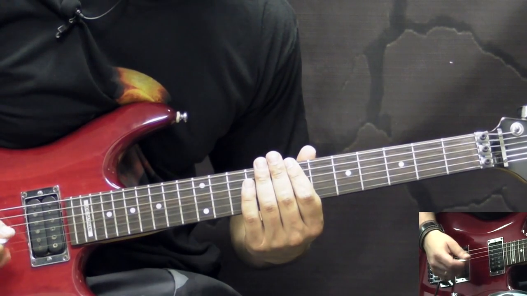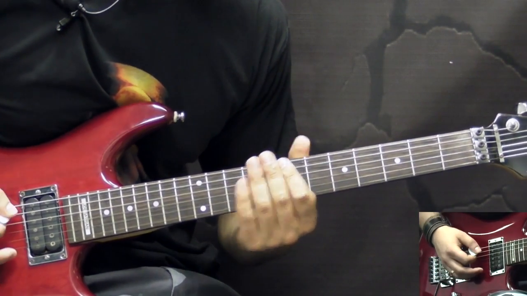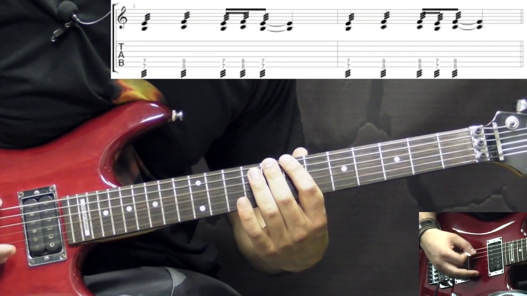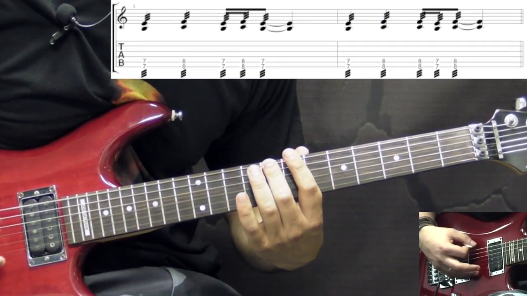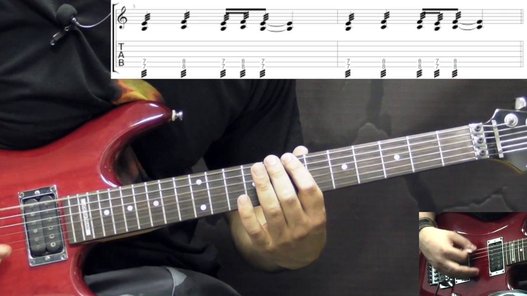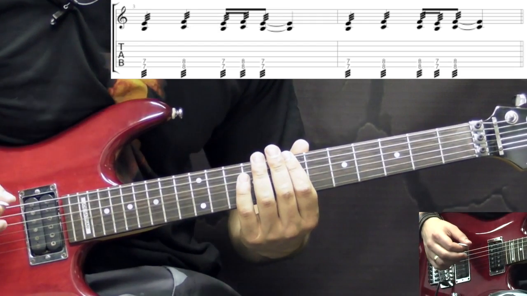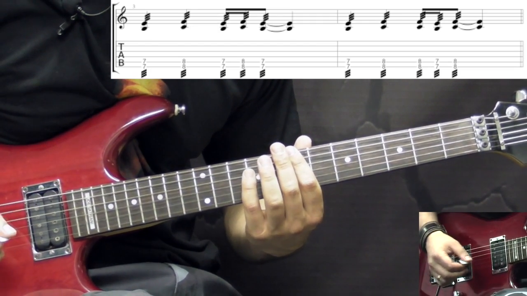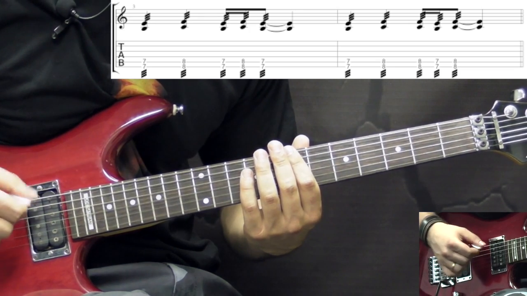And there is another variation of this riff, which is the faster part, which goes like this. So it's practically the same thing, but without the chugs on the low E string, and we play just 16th notes.